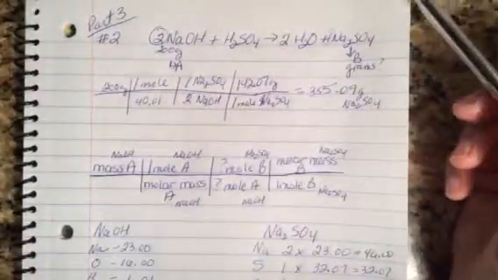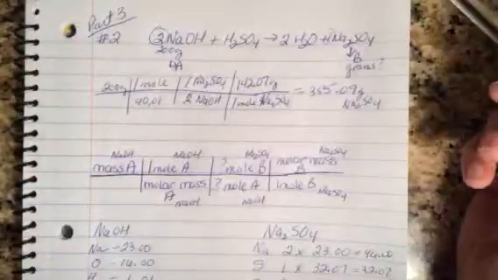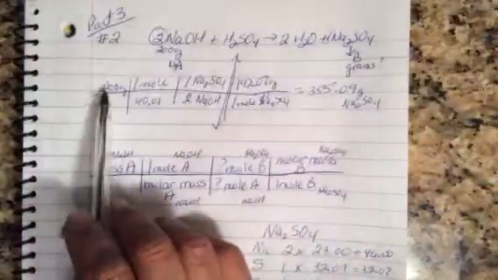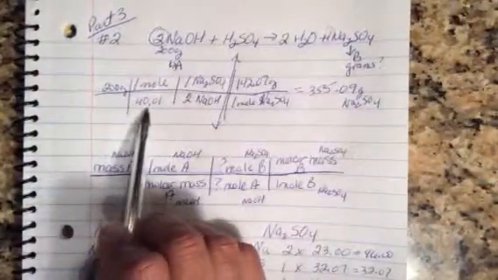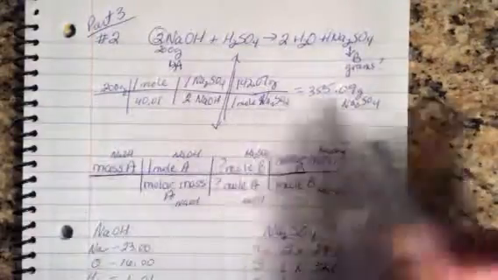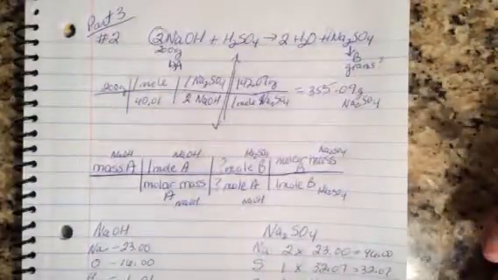Now, if the problem had asked you how many moles of sodium sulfate are made, you would have stopped the problem right here. Okay? And then just taken 200 divided by 40.01 times 1 divided by 2. All right? But we asked for grams, so we did the whole gram to gram calculation.